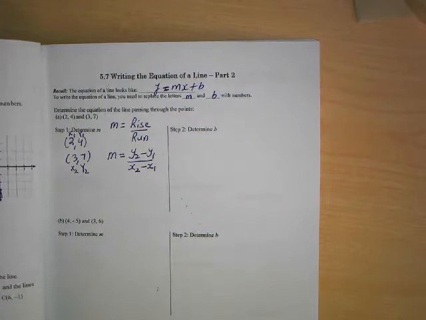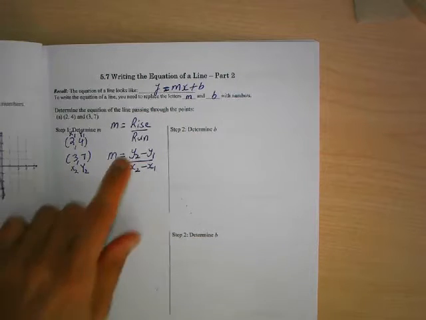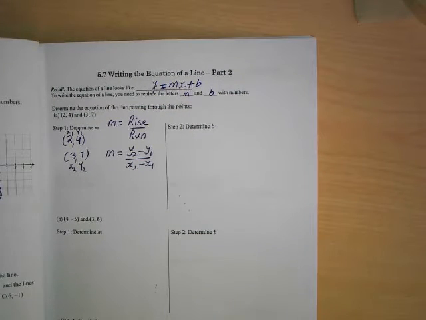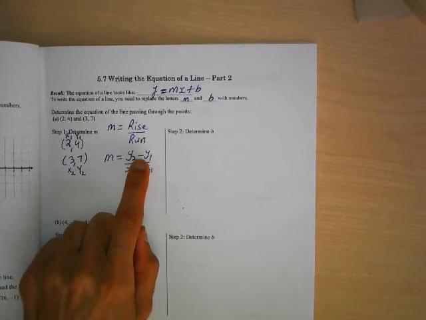So if I don't have the graph, I can use the formula, because my slope, the rise was always y. Now we have 2 points, and remember this formula is easy because slope is the rate of change. Change means you minus.